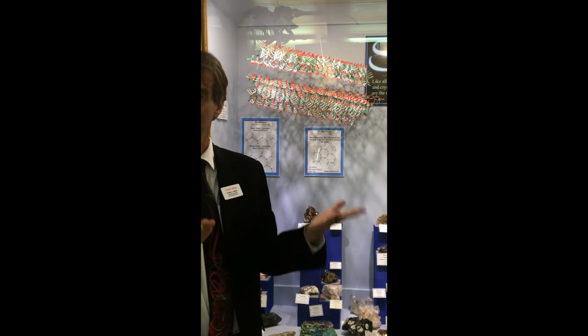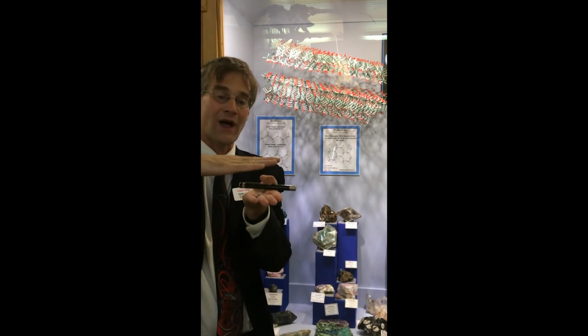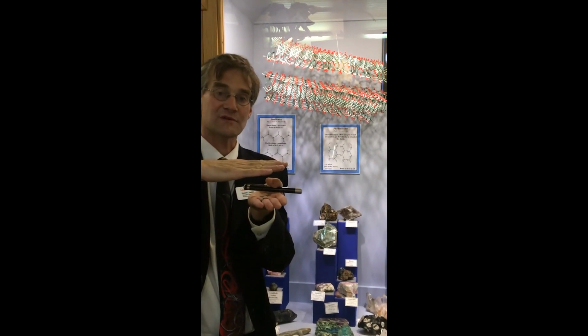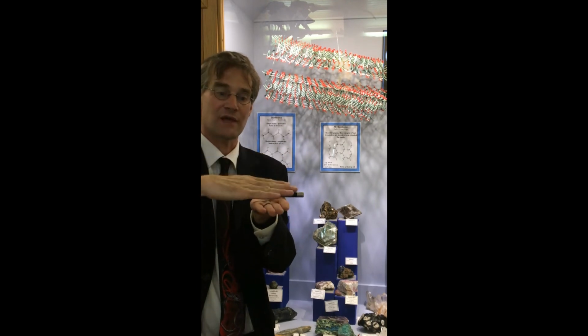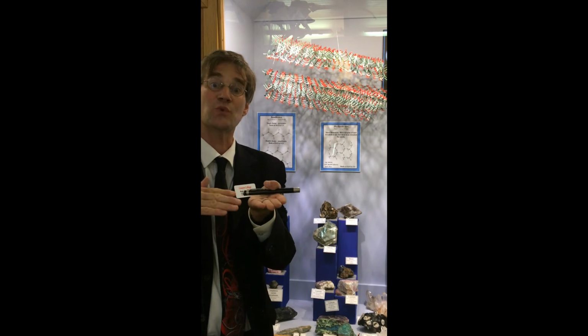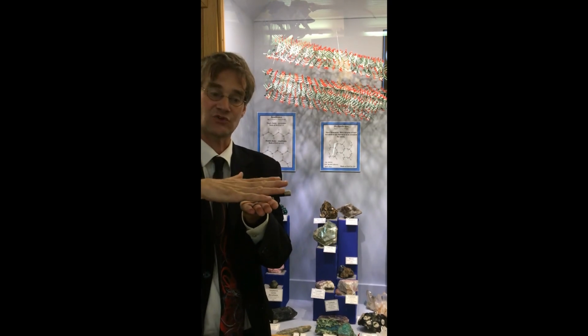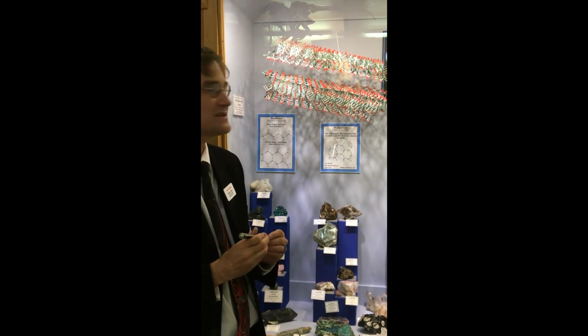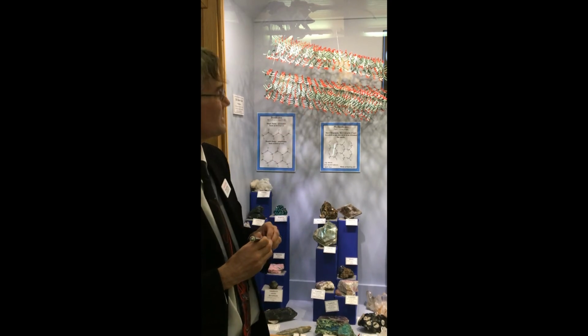And mica is a good example of a phyllosilicate. Now you know why it is that mica breaks apart along one cleavage plane. It's because it is breaking in the spaces between those sheets of silicate tetrahedra, in between those leaves, so to speak. So those are the phyllosilicates.